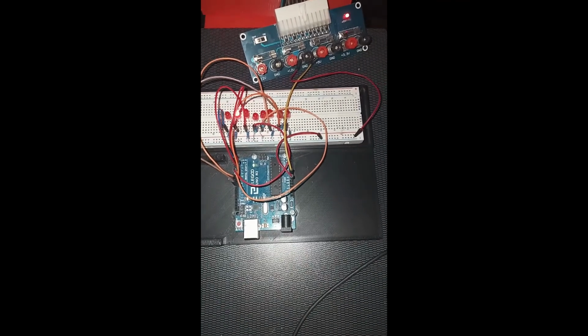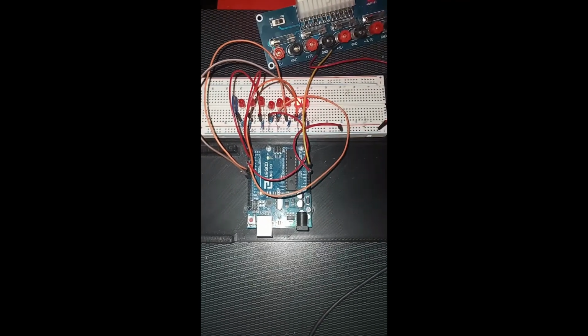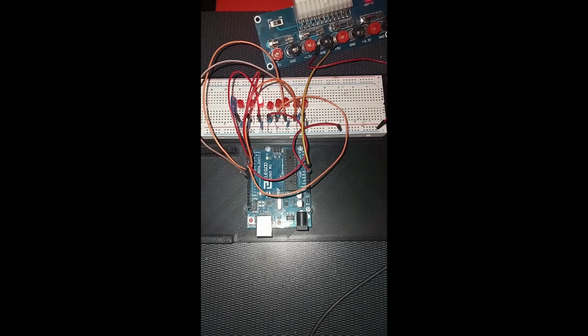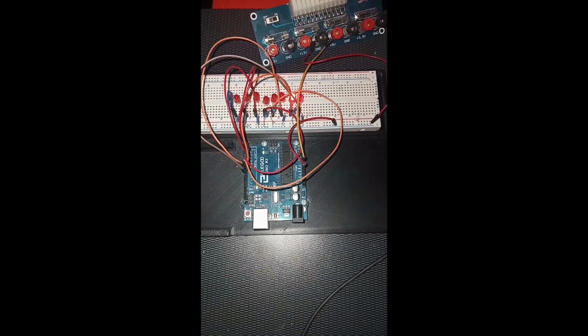Okay, so the Larson scanner is functioning like it's supposed to. All of the lights are running through in succession at about 1 second apiece. Pretty good.